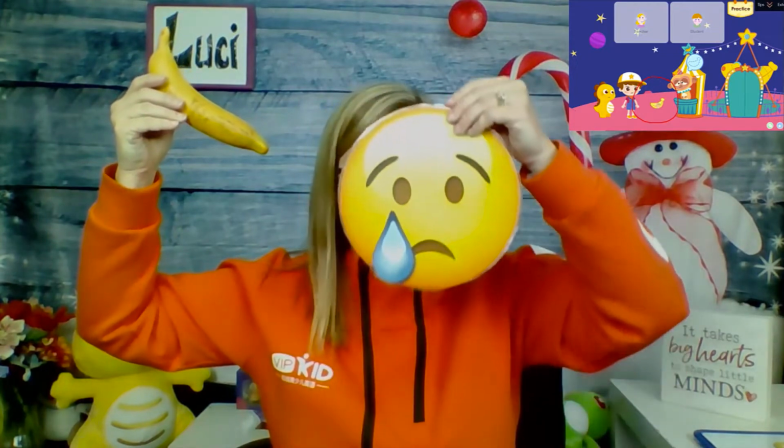Notice that the character is sad. The character wants a banana. In the next slide, the student sees the banana. And he practices the sentence, I see a banana. I see a banana. I see a banana.